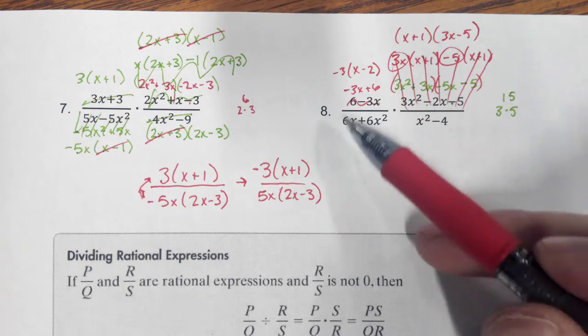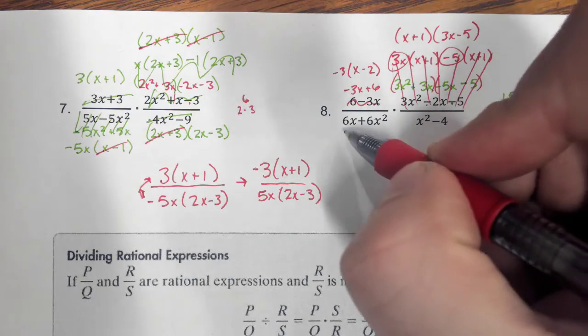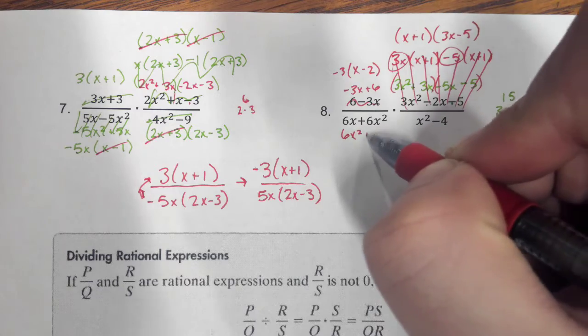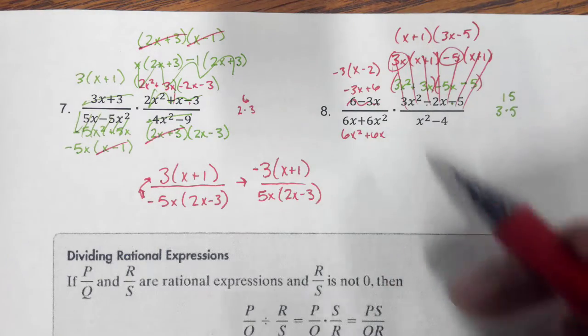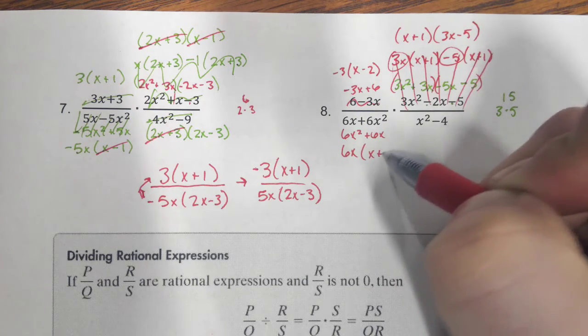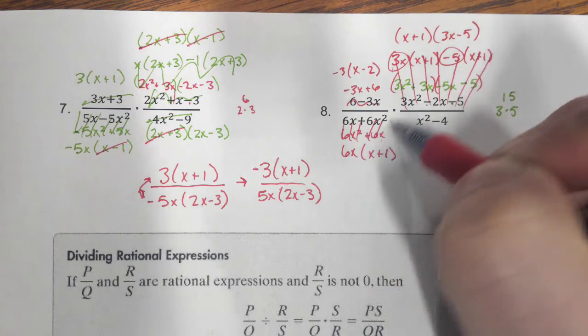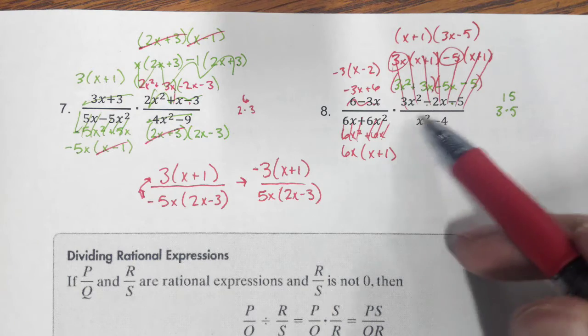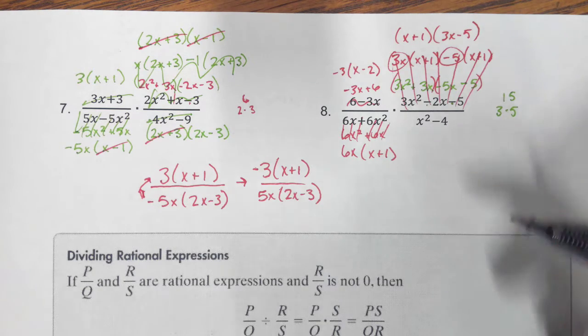Let's look at the denominators. That one's in the wrong order also. It's going to be 6x squared plus 6x when it's in the right order. And of course, that means there's a 6x in common. Divide by 6x, and you got x plus 1. Cross all that out. And then this one, you'll notice again a difference of squares.